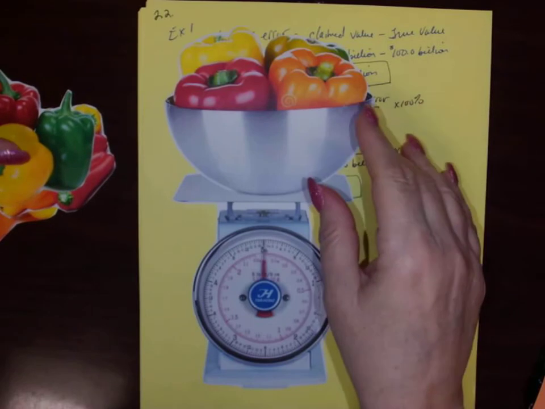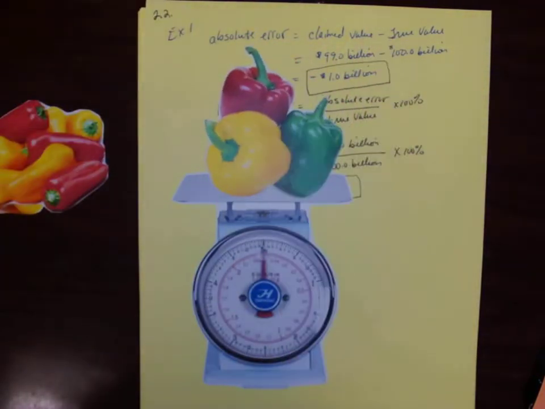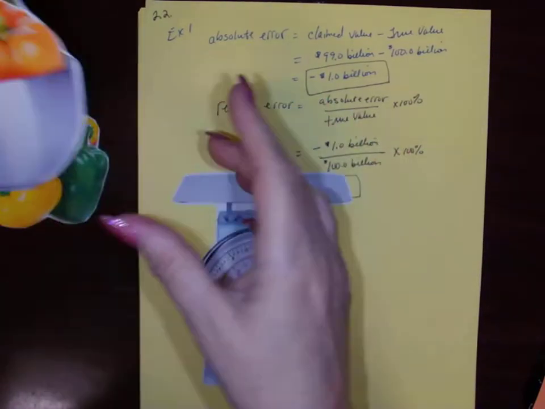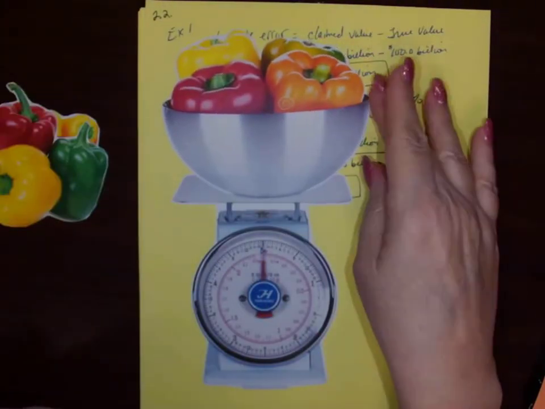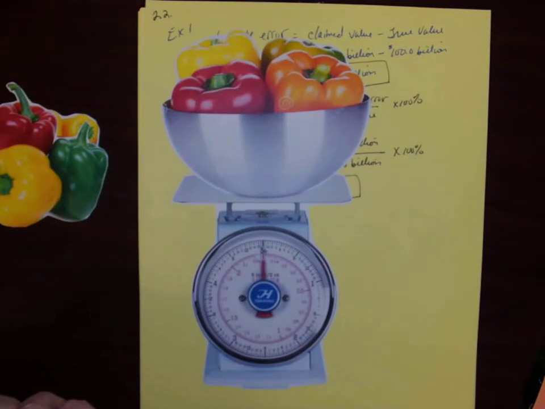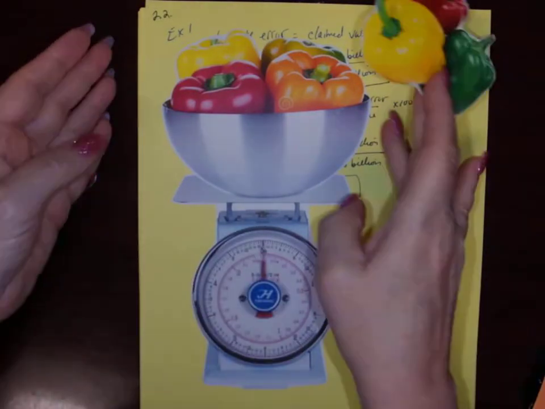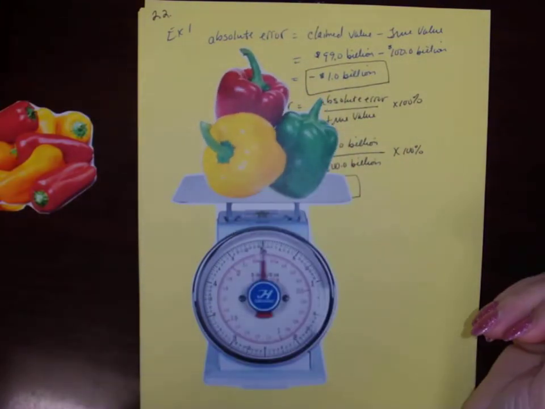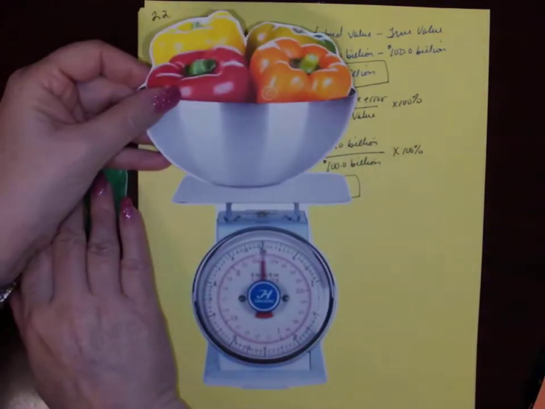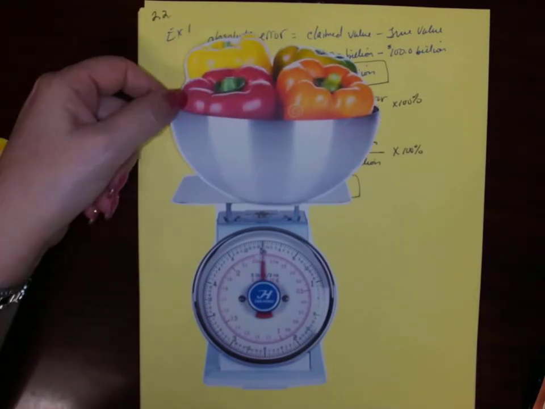So what's the difference between when I measure my peppers on my scale and get a weight, and when I measure my peppers in a bowl on the scale and get the weight? What is the difference that's happening here between the bowl of peppers and the peppers? What is changing the weight? Because when I do that, they don't weigh the same amount. Why don't they weigh the same with the bowl?